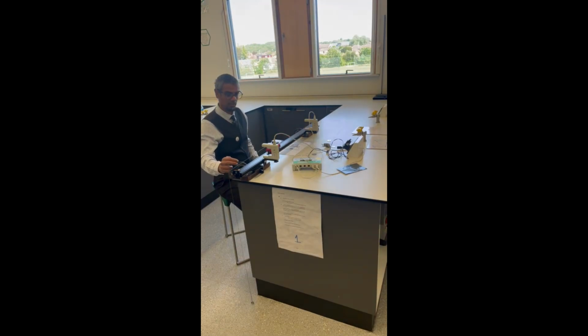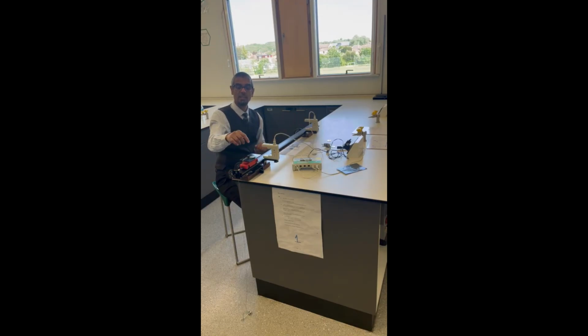I could use weights. So I've got my 10 gram, I put it in here, or 20 grams, and I pin it. And I'm going to do this experiment in the same way that I did earlier. Let go. Great, that's it. So now I can measure the acceleration by changing the mass.